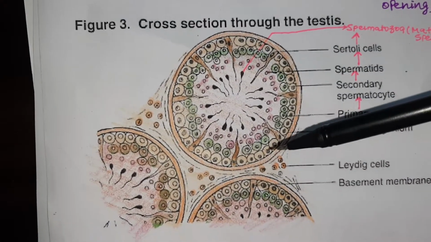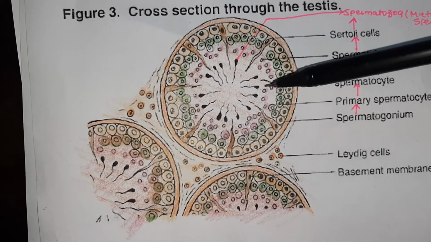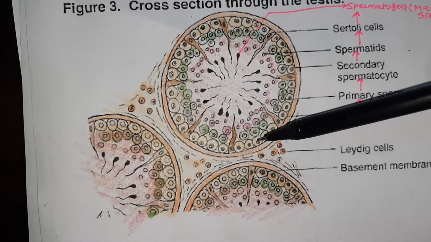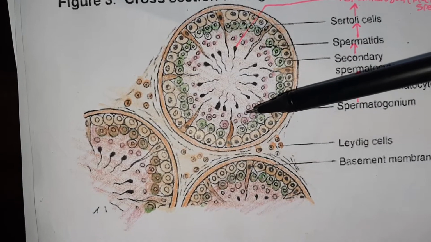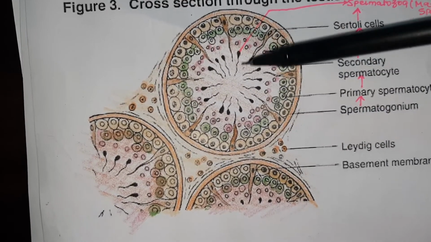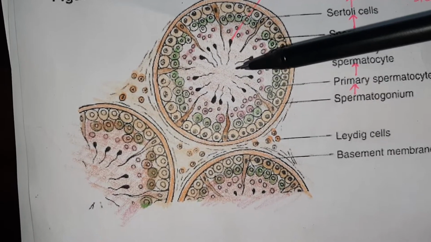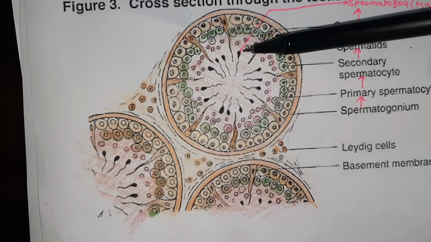You must know that inside the seminiferous tubules there are spermatogenic cells which can be called spermatogonia, primary spermatocyte, secondary spermatocyte, spermatids, and the spermatozoa. So inside the seminiferous tubule you can see the various stages of development of the spermatozoa.